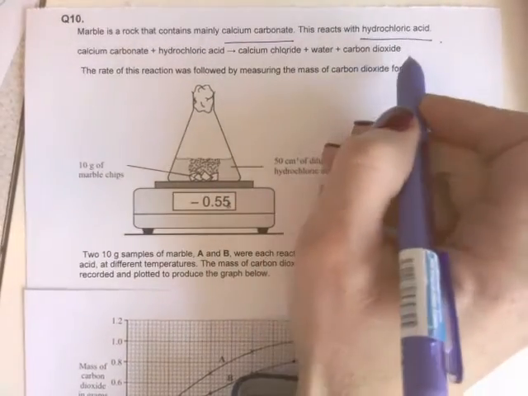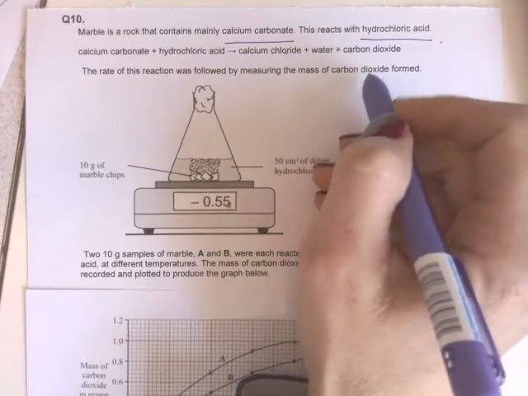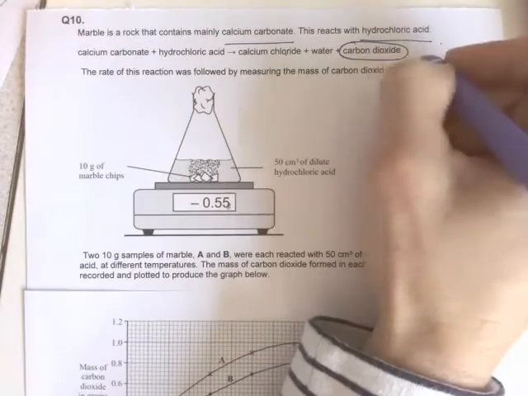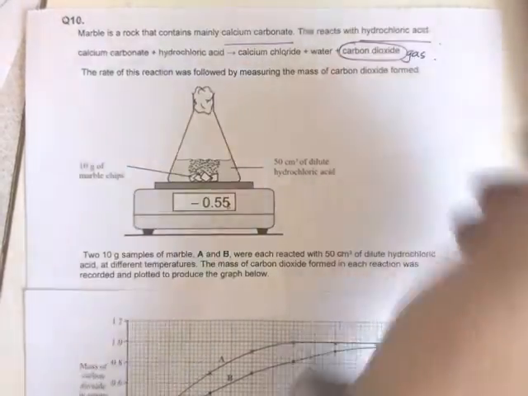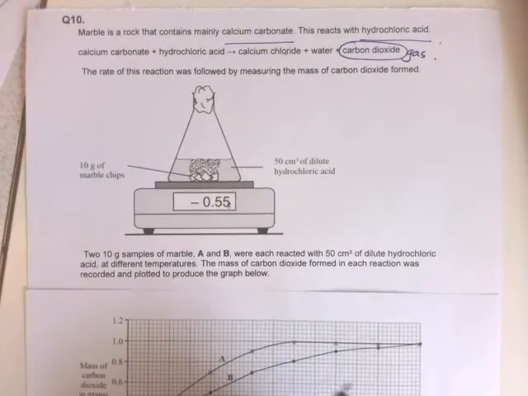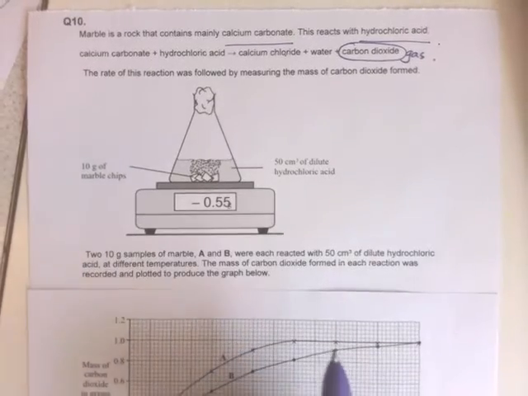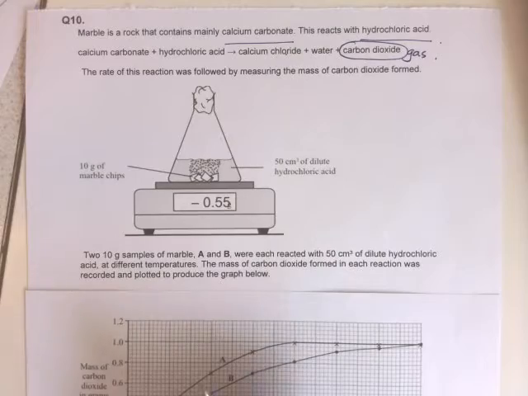Now, the state symbols are not given on this one. However, we know that carbon dioxide is a gas. So sometimes you need to use what you know as well. Most of the time you're given the state symbols, but sometimes you need to remember that.